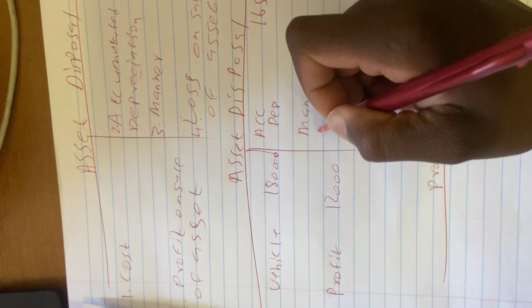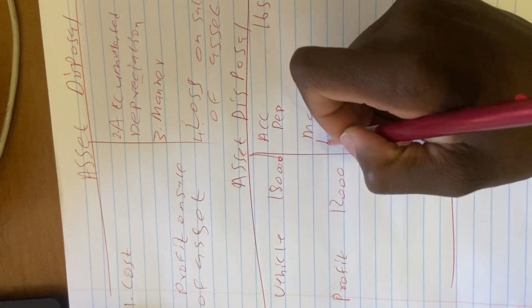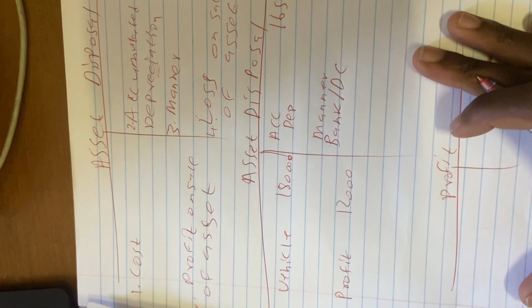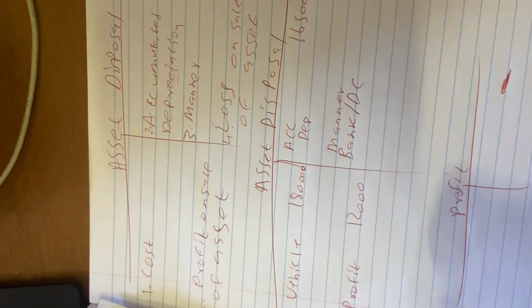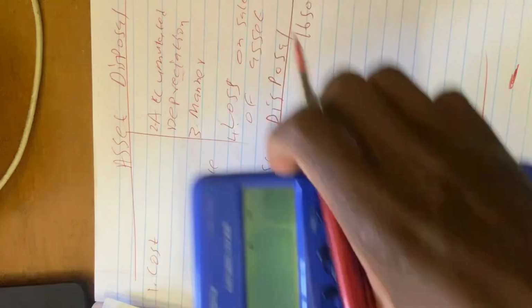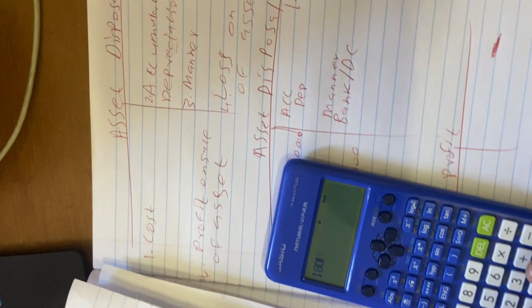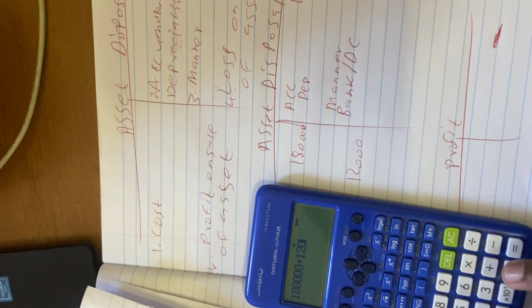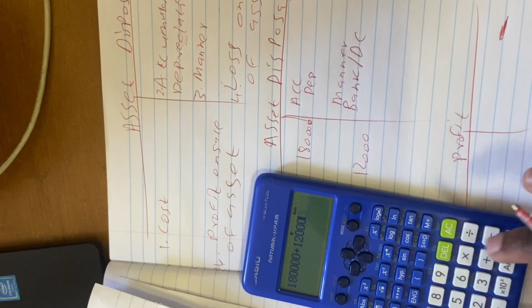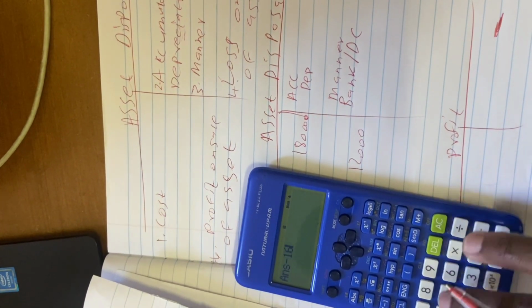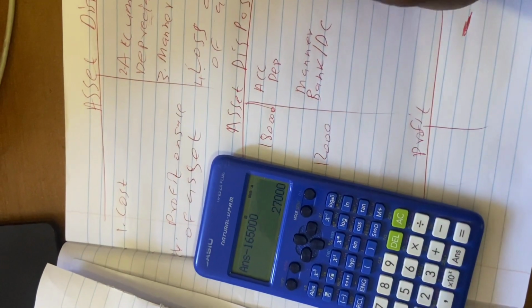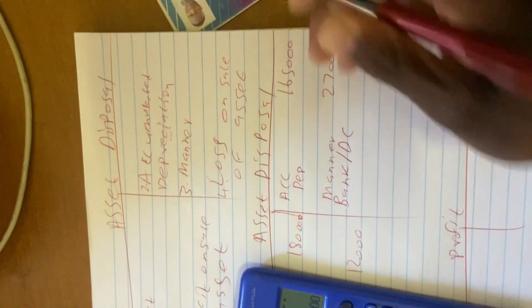Now the profit was 12,000. Since we have the profit, the amount can either be received in the bank or from the debtors control. Let's check. If we take 180,000, we add 12,000, and then we subtract 165,000. The amount that we received after selling this asset is 27,000.